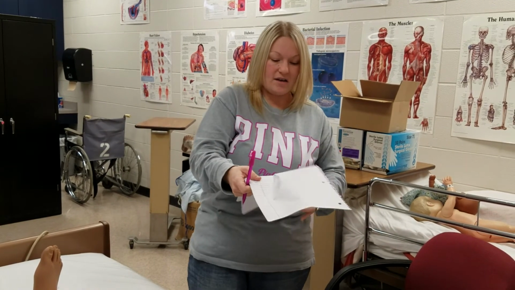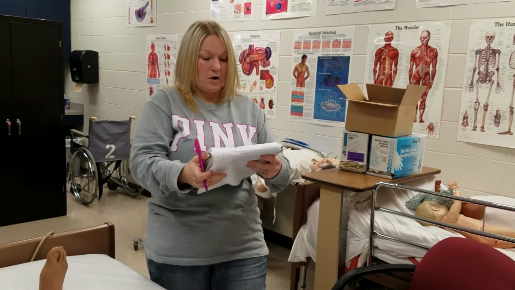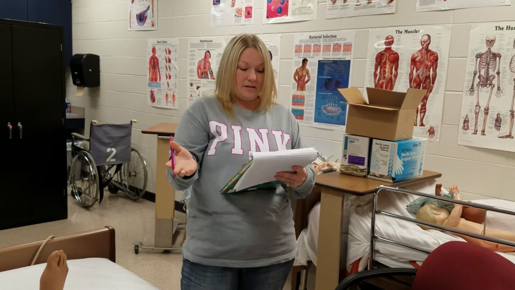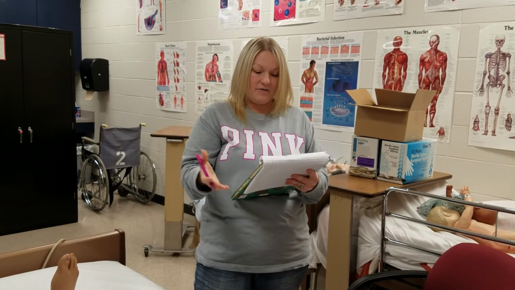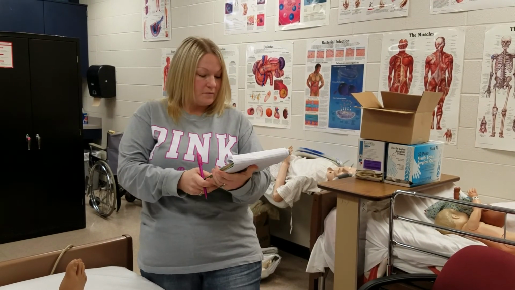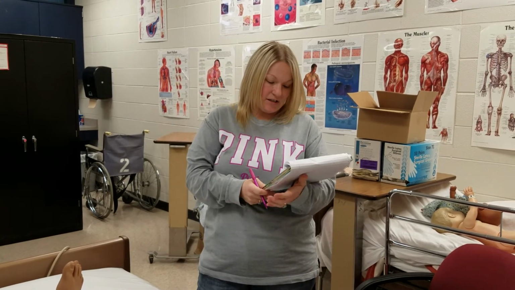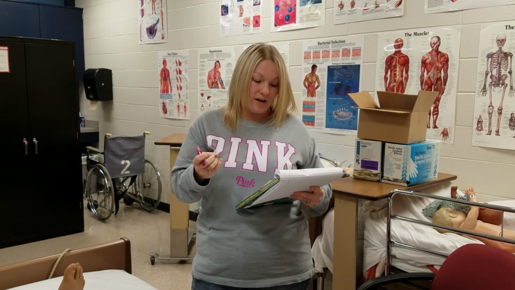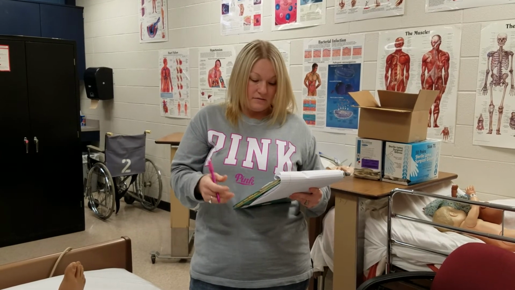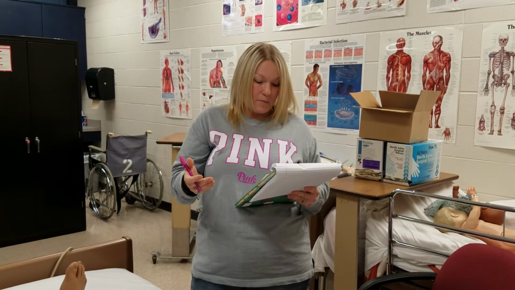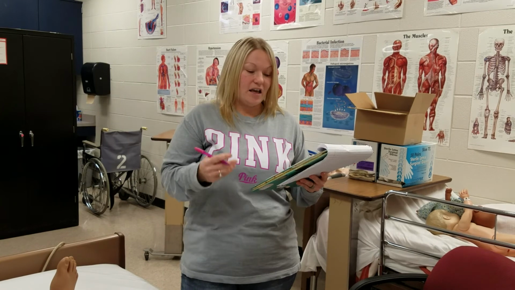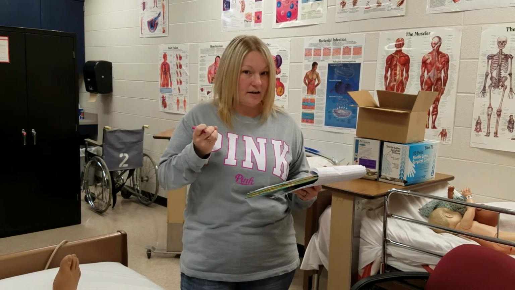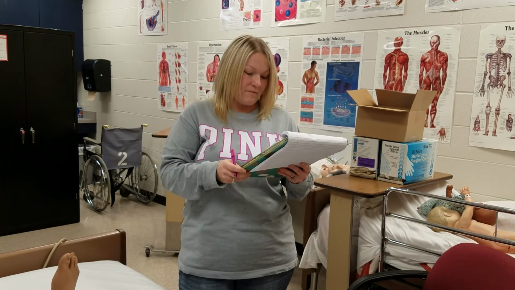Now, there are 10 ways to prevent wounds. 1. Risk assessment. Using tools such as the Braden scale helps caretakers recognize a patient's risk of developing wounds. 2. Skin inspections. A patient's skin should be examined regularly for signs of pressure damage. The first sign of tissue damage is often non-blanching erythema. 3 is skincare. Keep a patient's skin clean. Can't say that enough. Make sure that it is dry and hydrated to prevent damage.